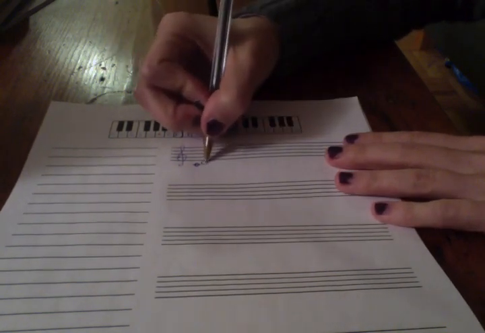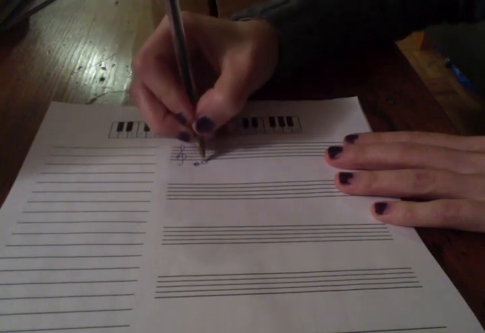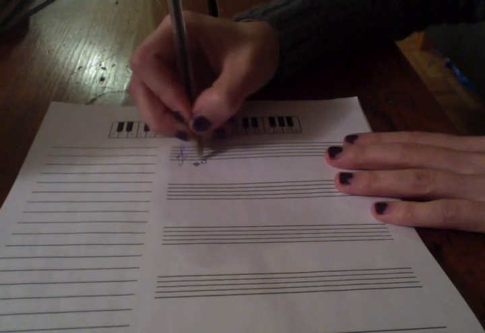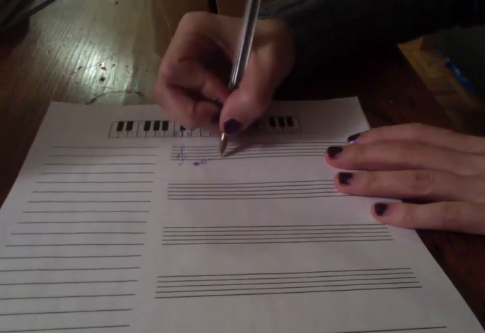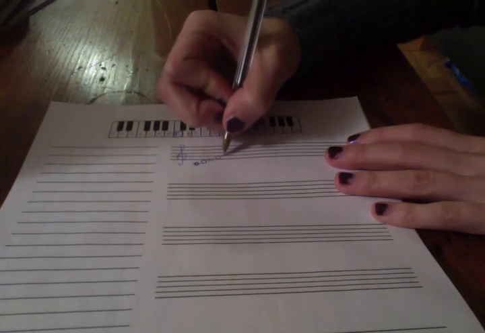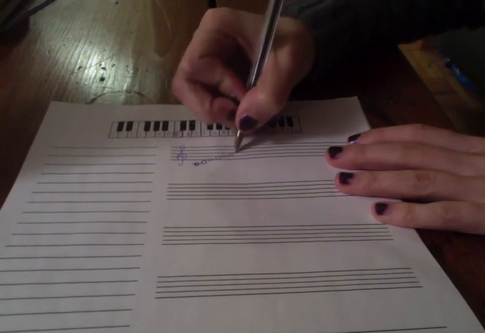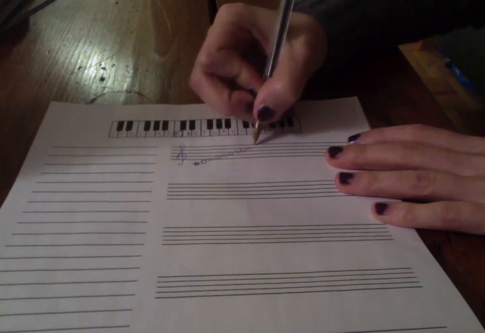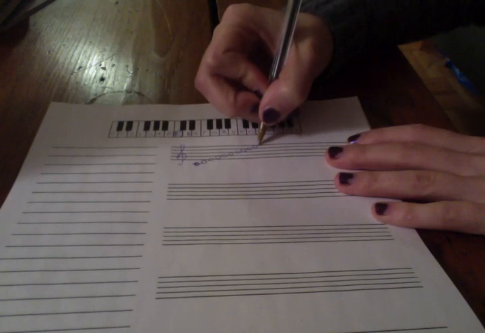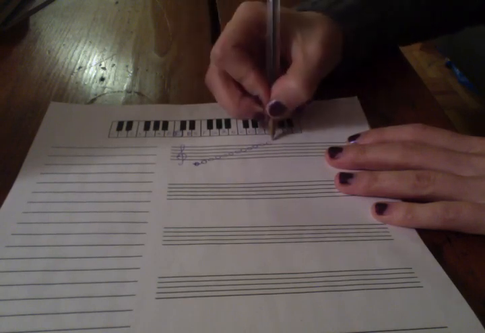So I'm just going to go up our keyboard. That would be D. It's just kind of touching. It's not on a line, it's on the outside. This is E, F, G, A, B, C, D, E, F, and then G is floating above. And let's just go one more.